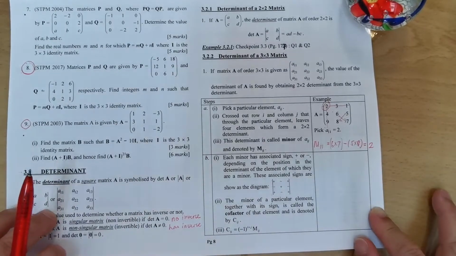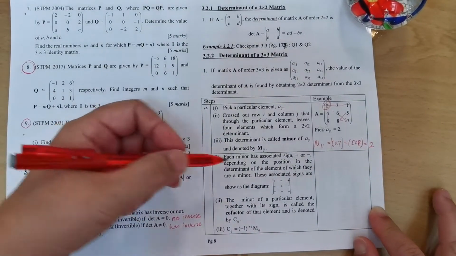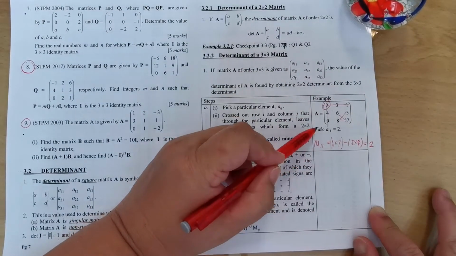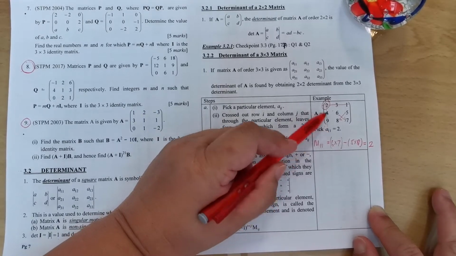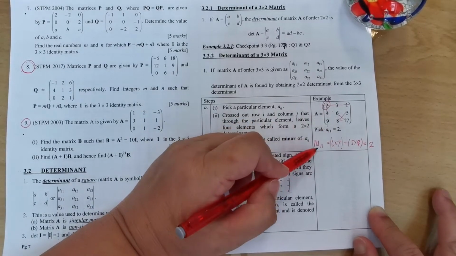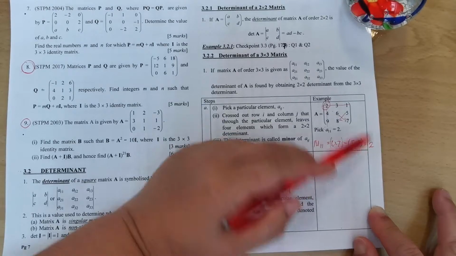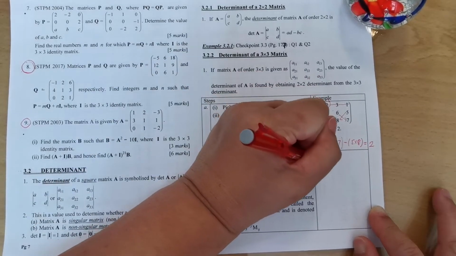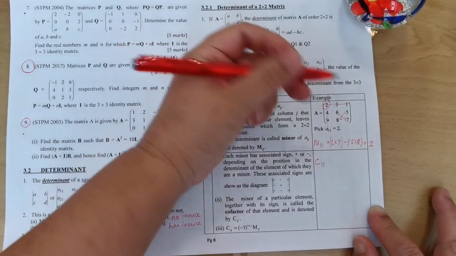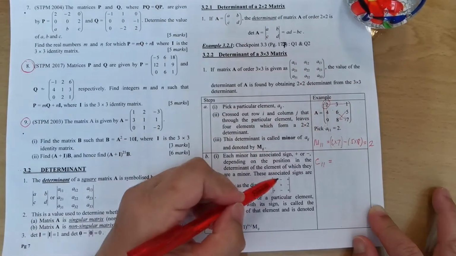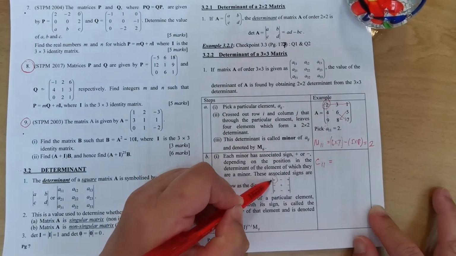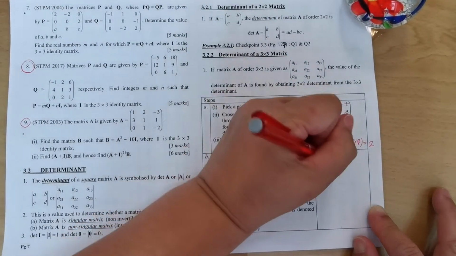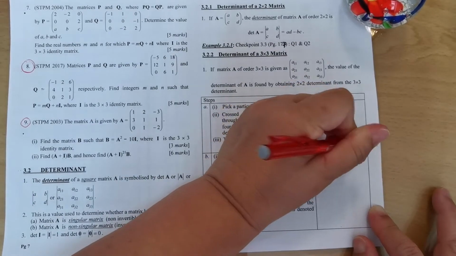Very simple. Just now we already know for element A11 the minor is 2. So the cofactor for this element 11: 11 is here, the sign is positive, so positive multiplied with the minor.